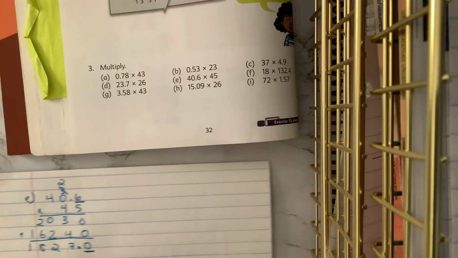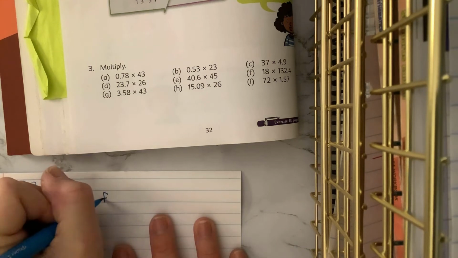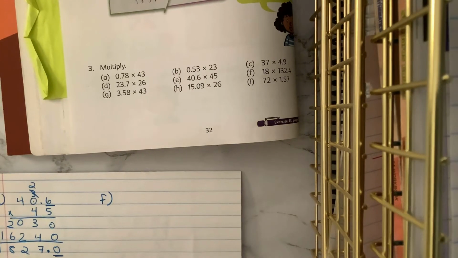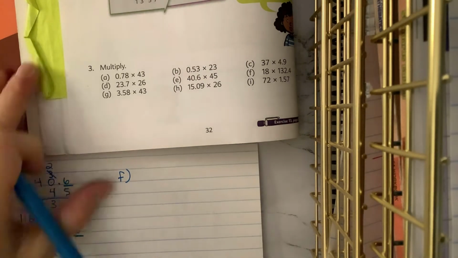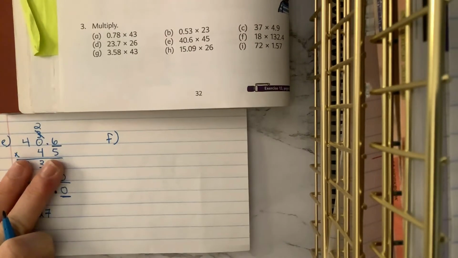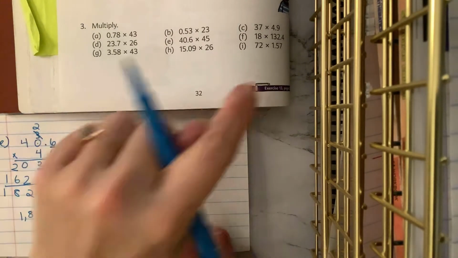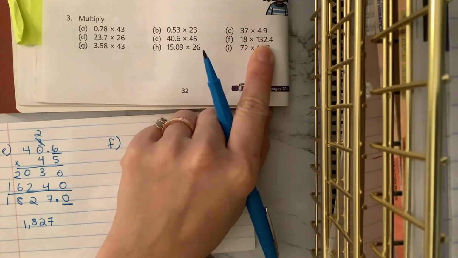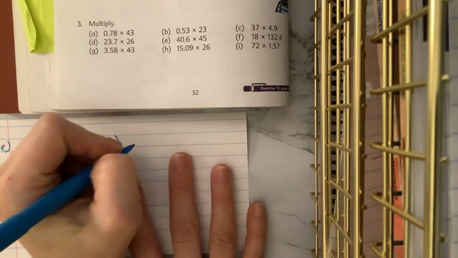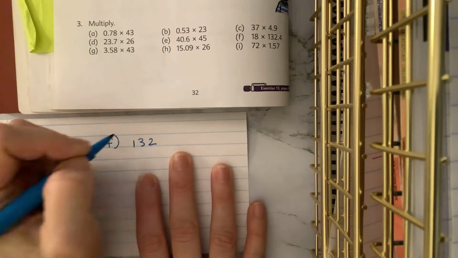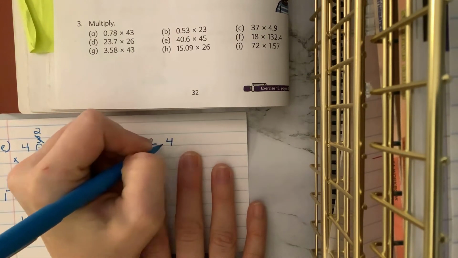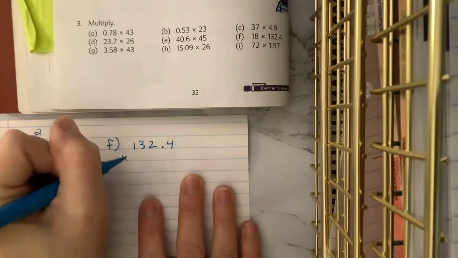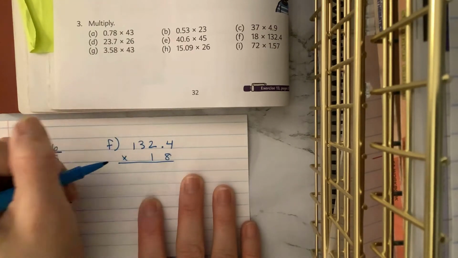How'd you do with that one? Hopefully okay. All right, we're going to try again. I want you to pause, try F on your own. When you're done, come on back and see how you did. So as I compare these two numbers, I see that this number is much longer. So we're going to put that one on top. Okay, so 132 and 4/10 is going to go on top, and 18 will go on the bottom.